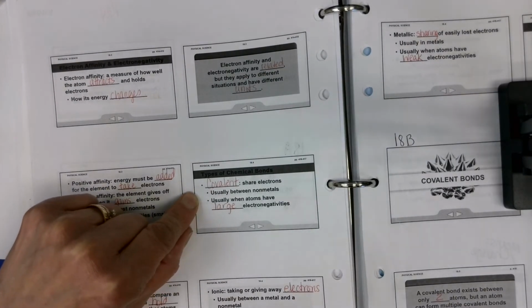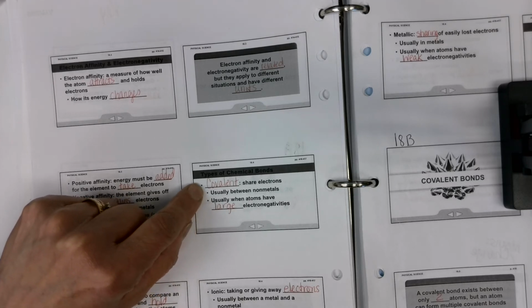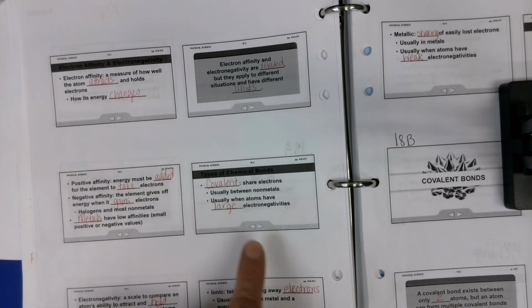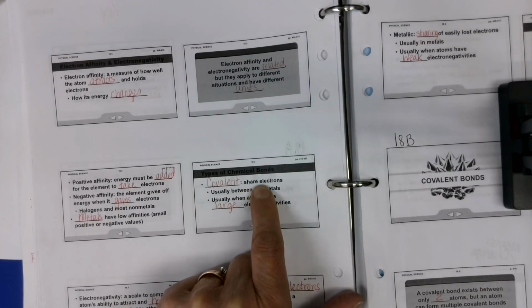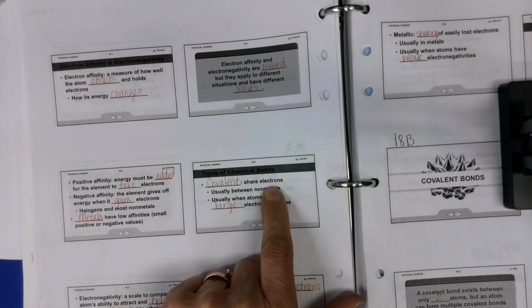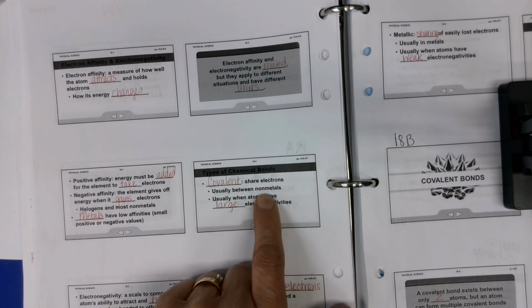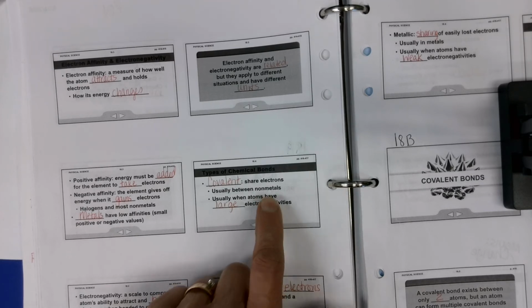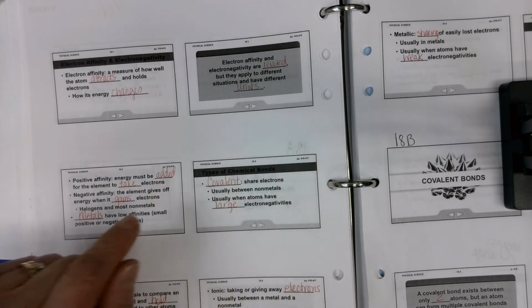Okay, we're going to talk about different kinds of bonds. There are 3 main types that we're going to be looking at in this chapter. The first kind is a covalent bond. Think of covalent bonds as a sharing of electrons. It's usually going to be between nonmetals. So typically you're going to find a covalent bond happen between 2 or more nonmetals.